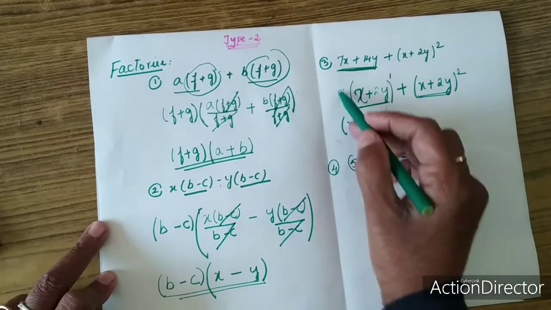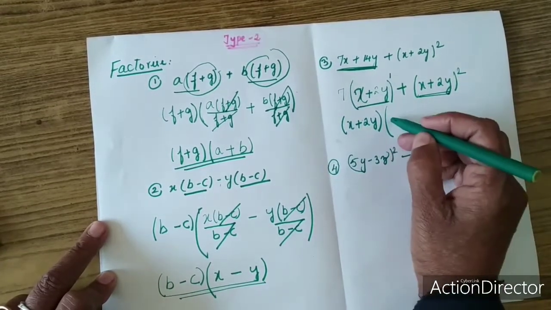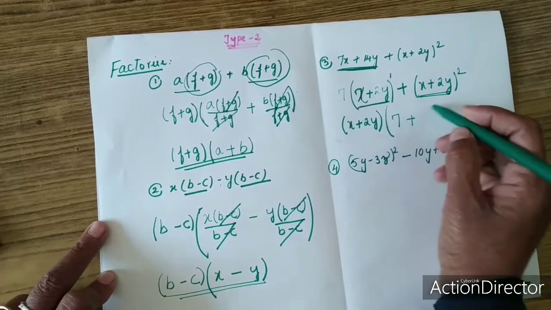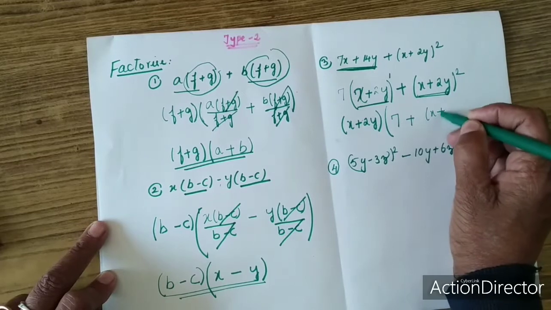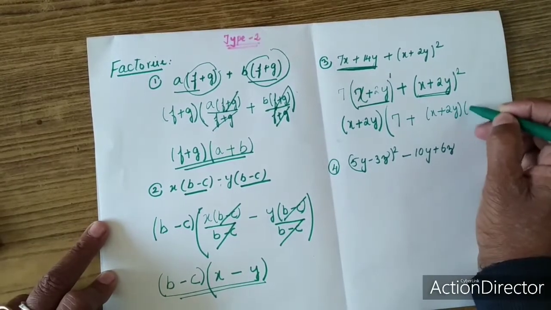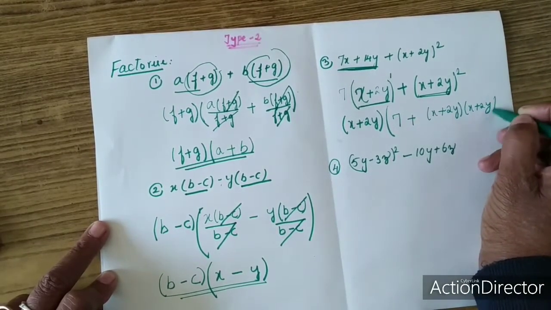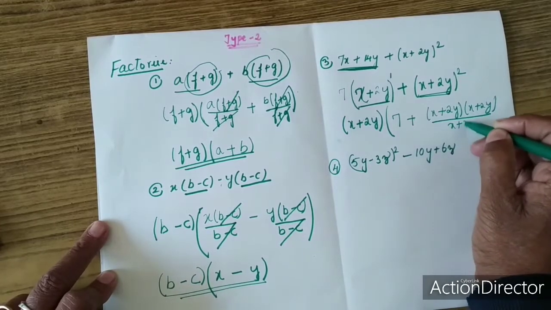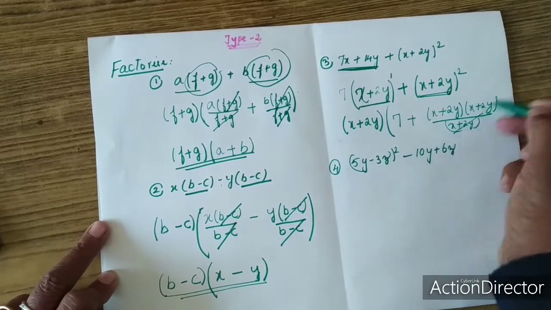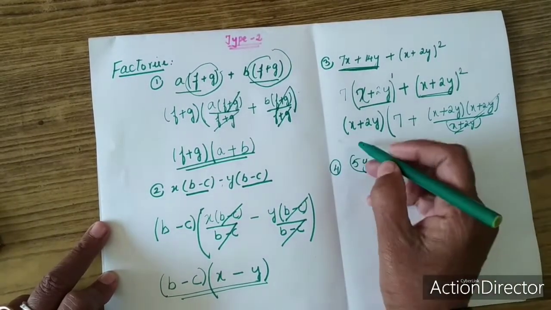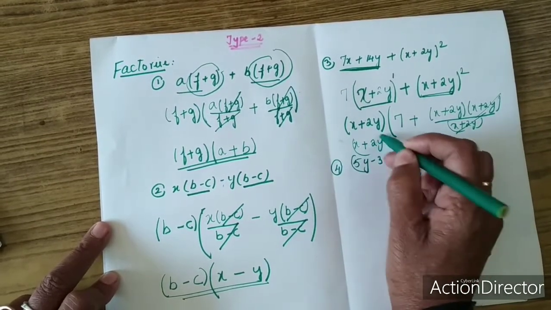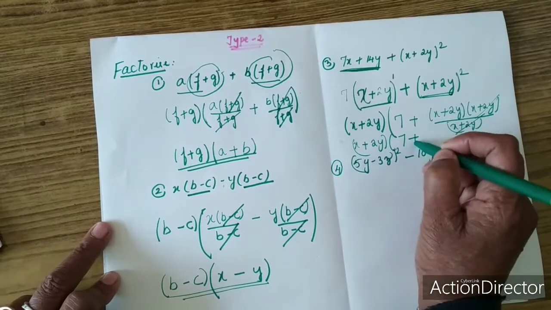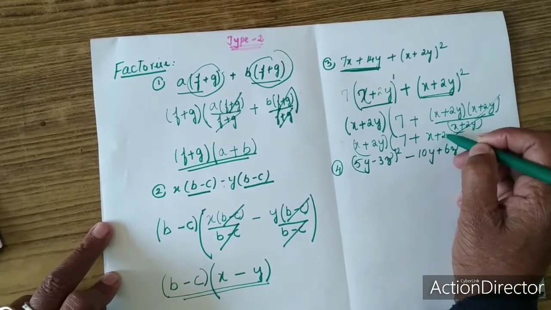Now this term divided by (x plus 2y) means I will get 1, plus here you have (x plus 2y) into (x plus 2y), which divided by (x plus 2y) leaves (x plus 2y). So (x plus 2y) and (x plus 2y) get cancelled. So my answer will be (x plus 2y) into (1 plus x plus 2y).